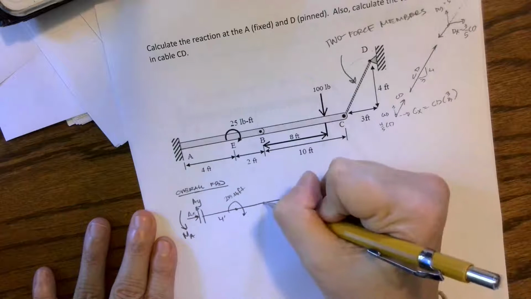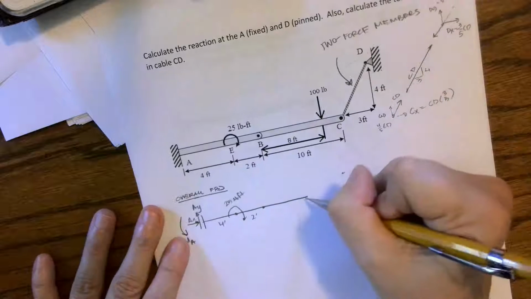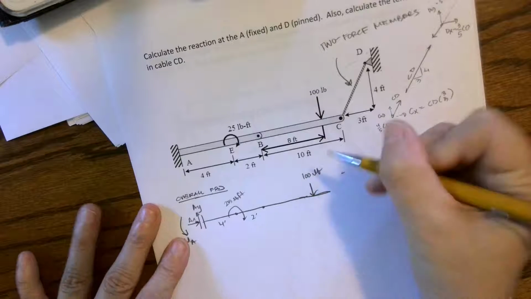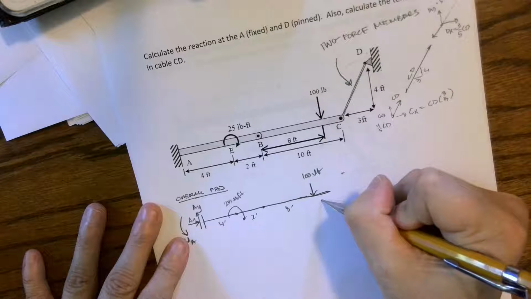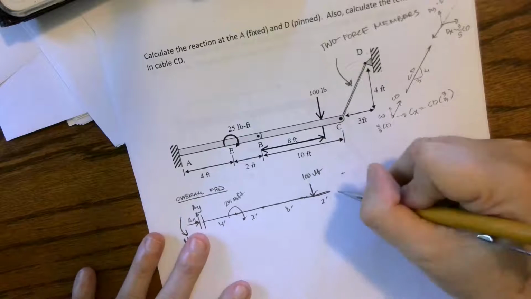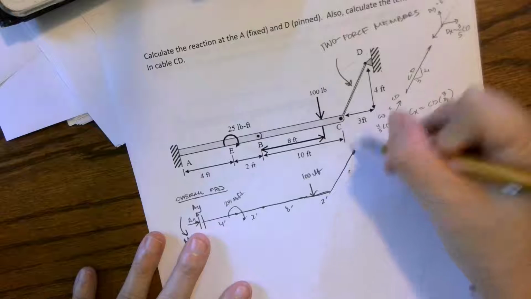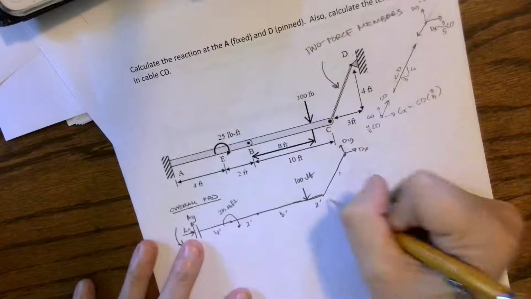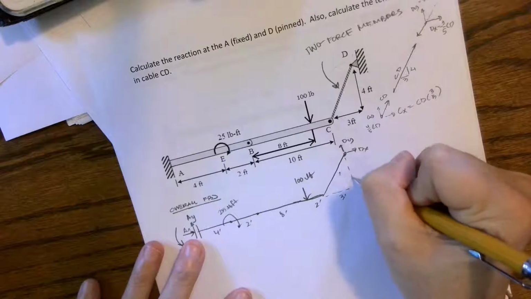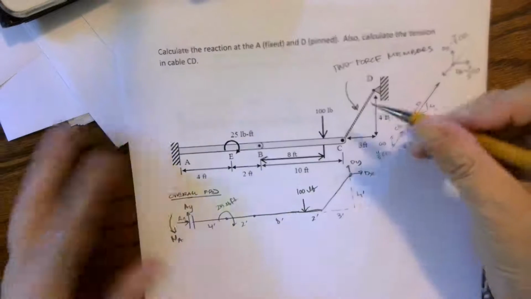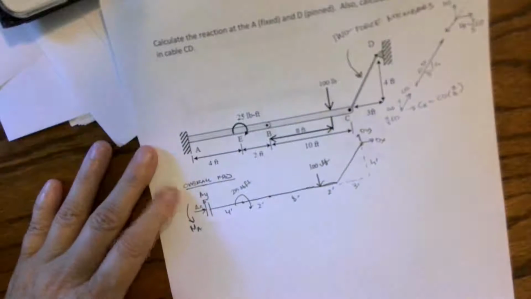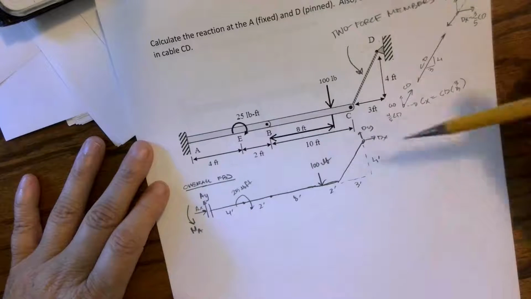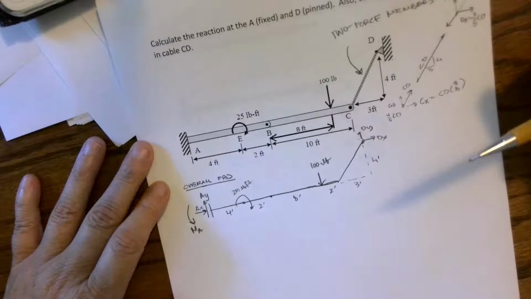I have this pin at 2 feet over, and I have 100 pounds applied, 8 feet, 2 feet, cable going up, dx, dy, 3 feet, 4 feet. Okay, so when we start to look at this, we can see that we have 1, 2, 3, 4, 5 unknowns.